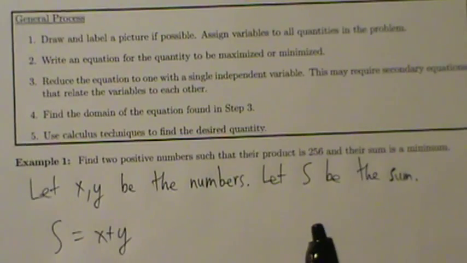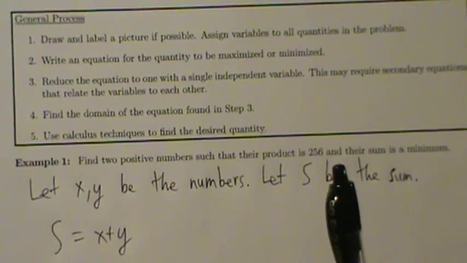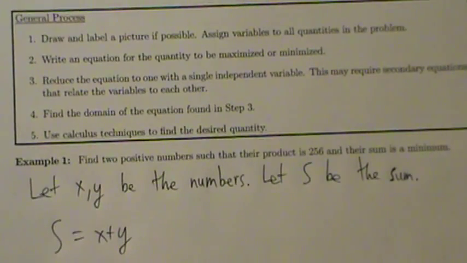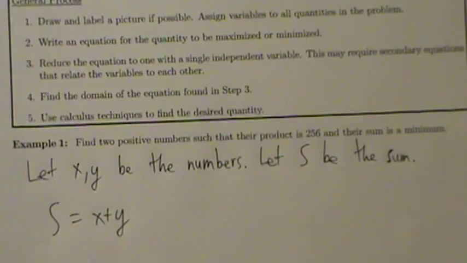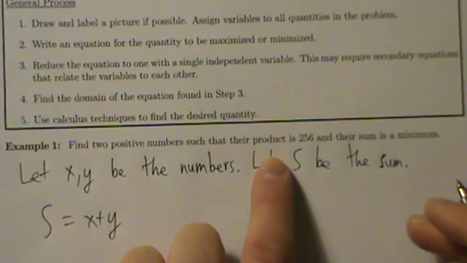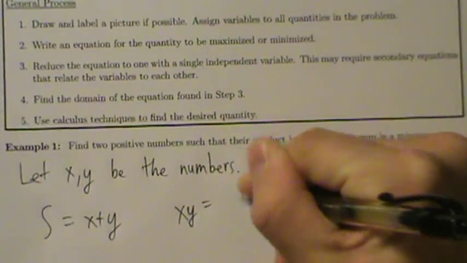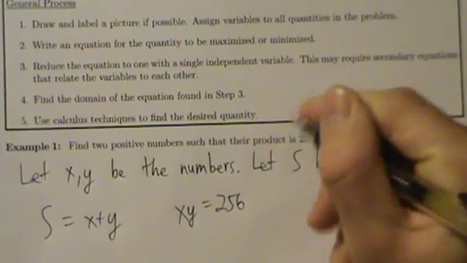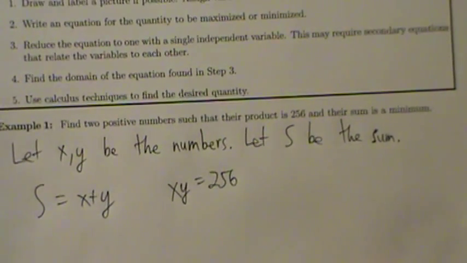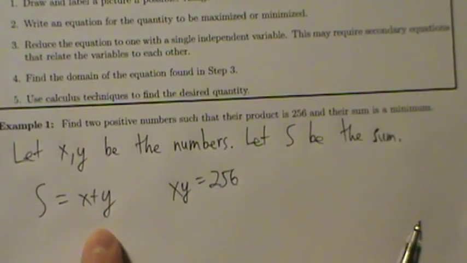So in general, once we get to step three, what we want to do is ask ourselves, do we have any other pieces of information that we can use to relate the variables to each other? So in this case, do we? And yeah, we do. We know that the product of x and y is 256. So in other words, x times y equals 256. Now, how's that going to help us? Well, that's going to help us express one of the variables in terms of the other, and then we can take that expression and stick it back into this equation here.